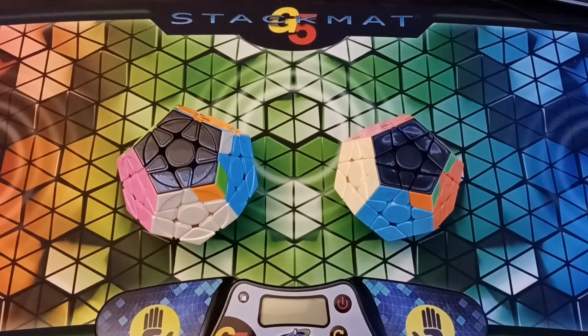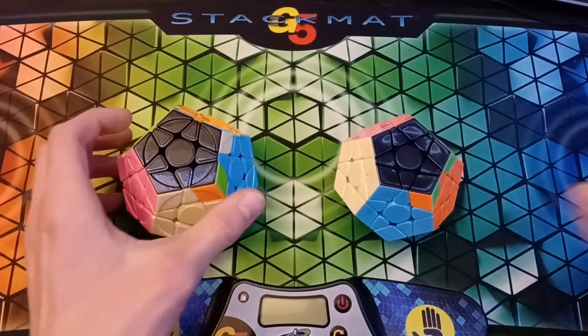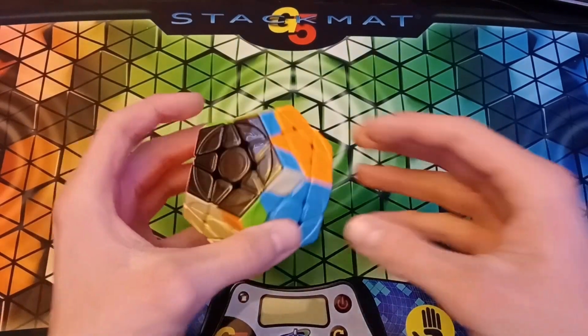Alright, so the first case that we'll be doing is A1, and because most of, if not all of the algorithms in this video aren't the same as 3x3, I'll just be putting them on screen as I do them to show you how to do them as well. So we'll start with A1 here.